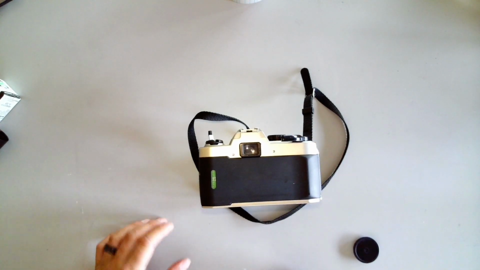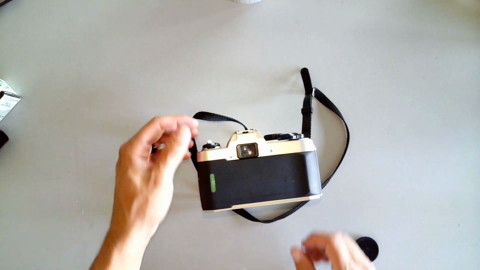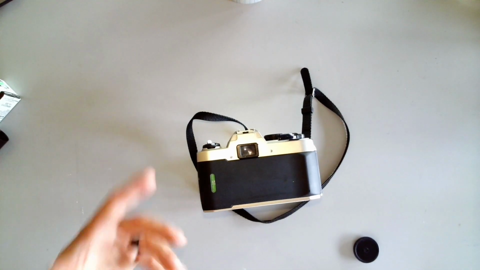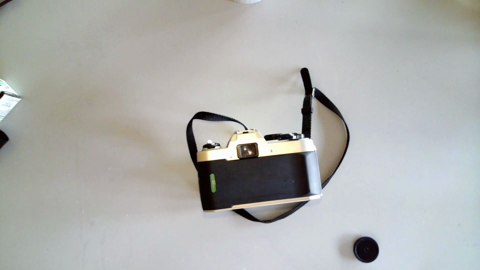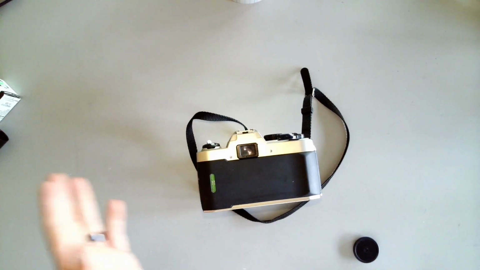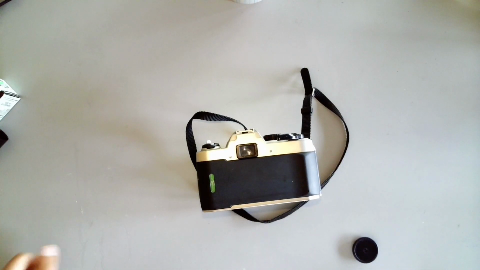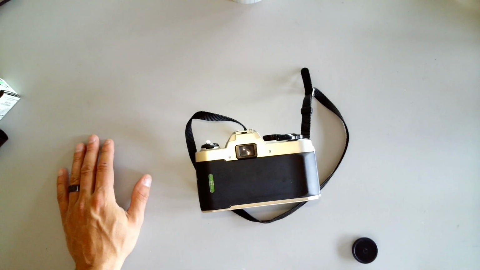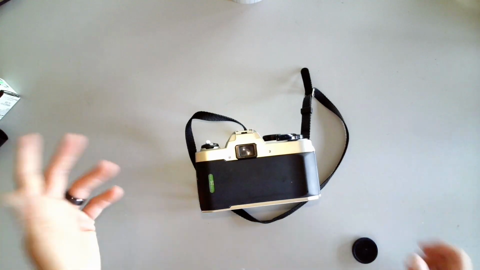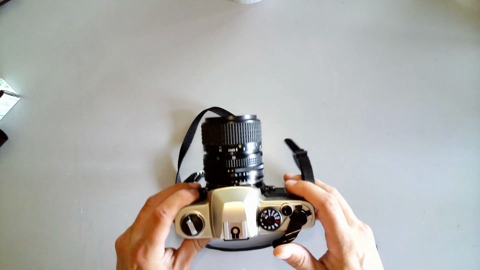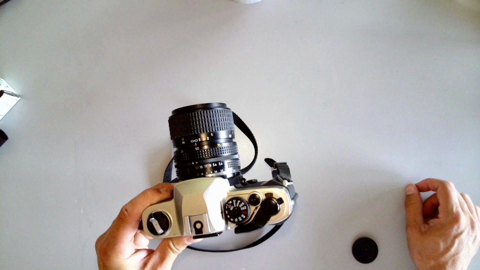So that green means that I have film in this camera and can no longer open the back. If I open the back of this, whatever photographs I've taken, I've actually ruined, okay? So we want to make sure that if we have film in there, we never, ever, ever take that back and open it up. So now my film camera is ready to go, locked and loaded, and ready to go out and shoot some shots.